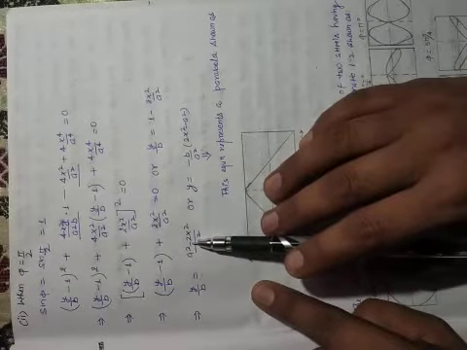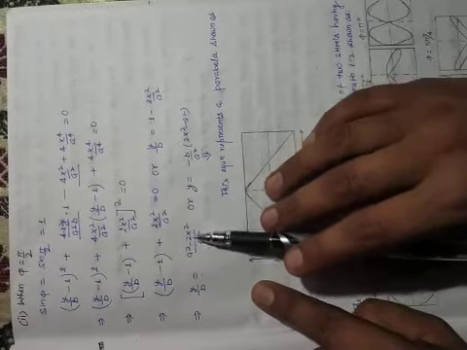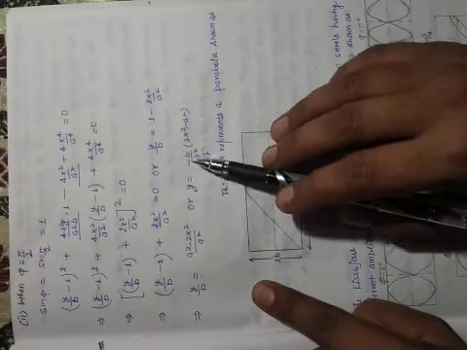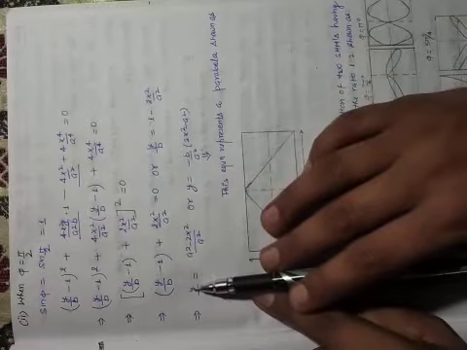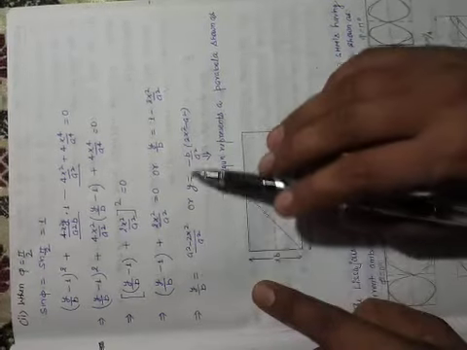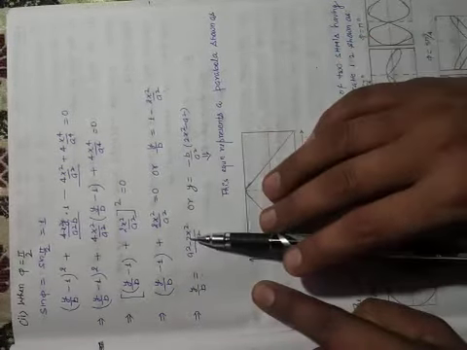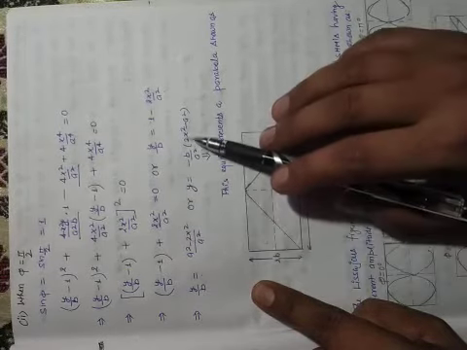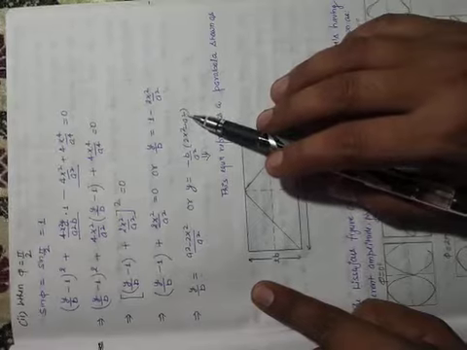Taking a minus sign common from the numerator term, this will become y equals minus b over a square times 2x square over a square, in this form.